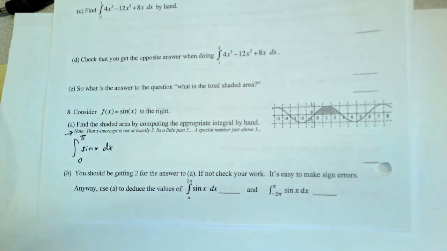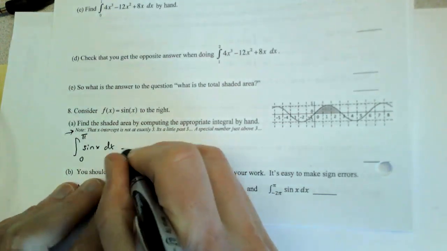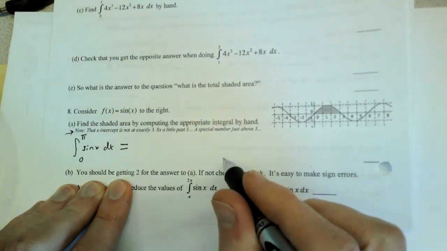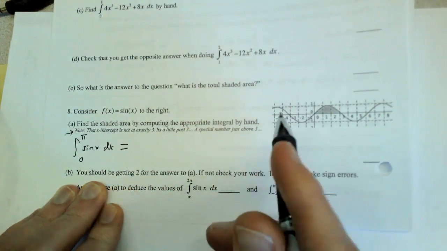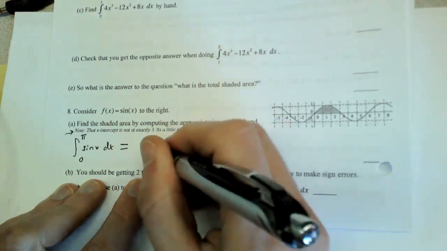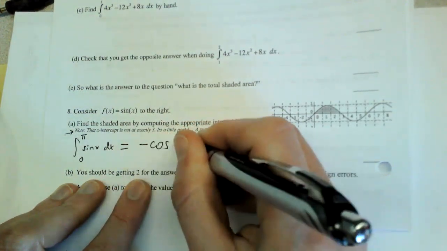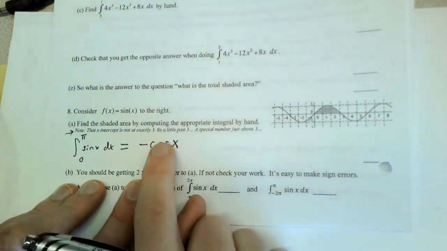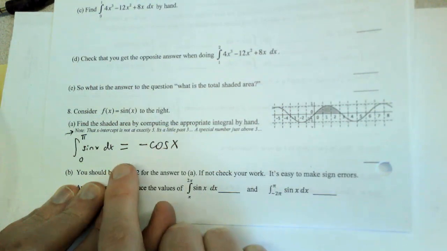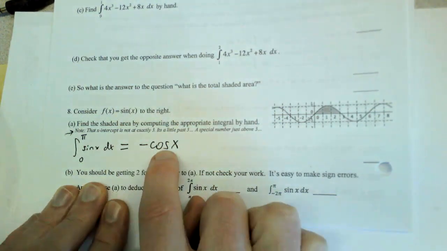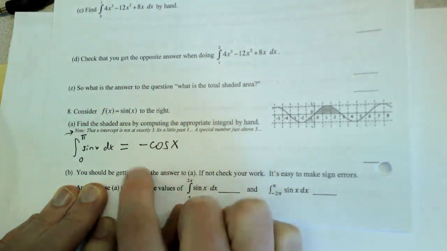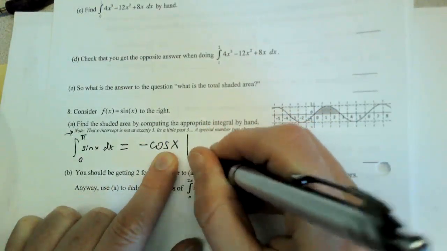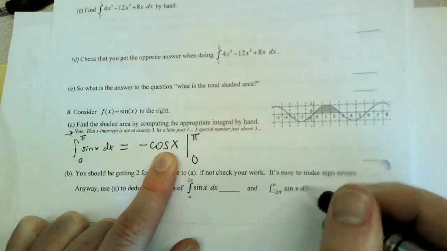Now, how do you compute that? Well, you need to find an antiderivative of sine of x. This is using the fundamental theorem. What's the antiderivative? I think it's negative cosine. So negative cosine x, that's the antiderivative, right? Because the derivative of regular cosine is negative sine. So the derivative of negative cosine is positive sine. And you want to evaluate this thing from 0 to pi.